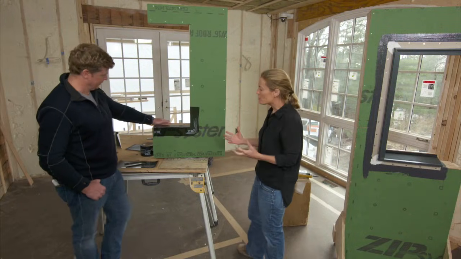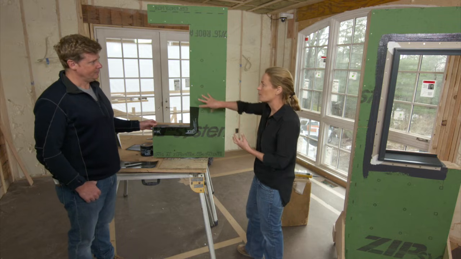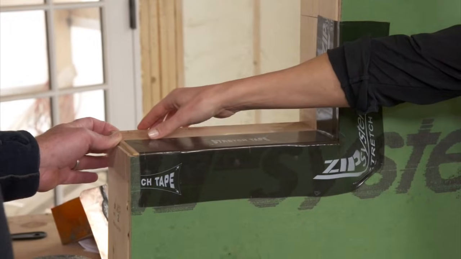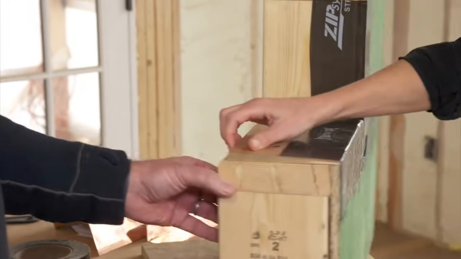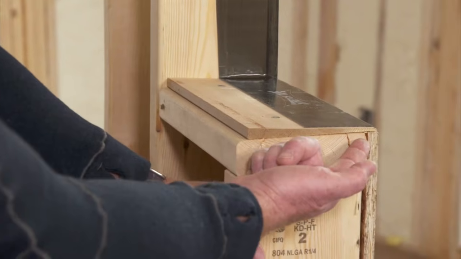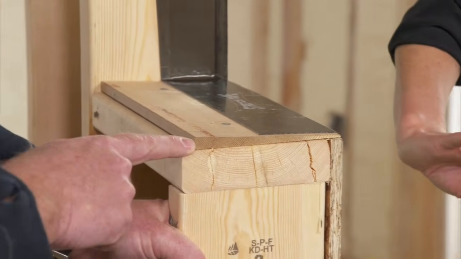Walk us through it. So this is the most common way of doing this because we prioritize drainage and protecting the rough opening. So what we've done is we've put a little piece of siding here. So this is a clapboard. And it literally sits on an otherwise flat sill right here. And it gives us a slope to the exterior.